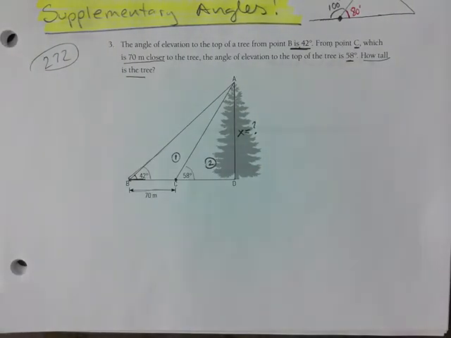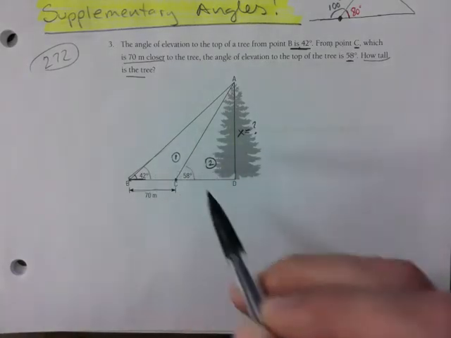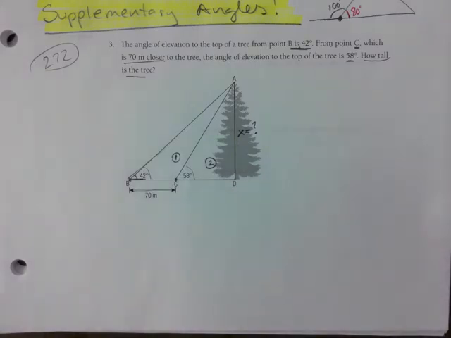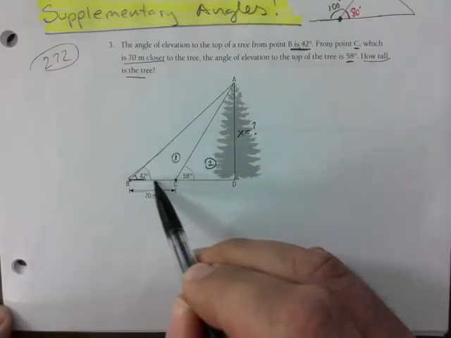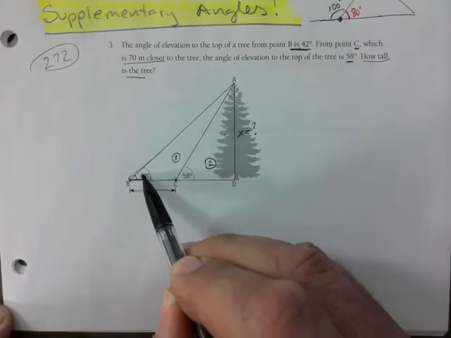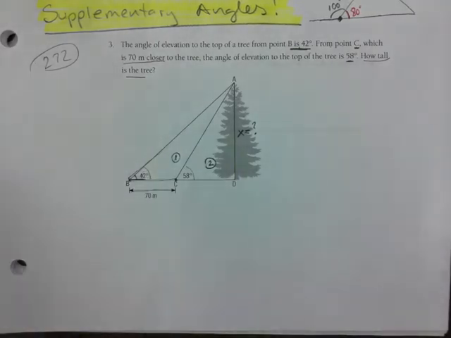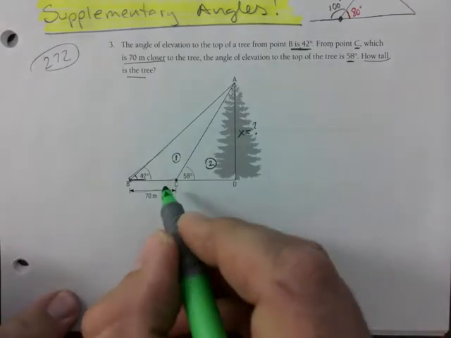It does matter which one you start with. Which one of these triangles has more information? This one. This one has this side, and it has an angle. Is there perhaps a way that we can introduce even more information? Do you see that supplementary angle here? You see this here?